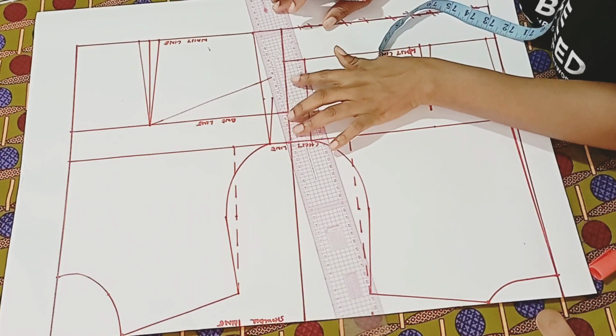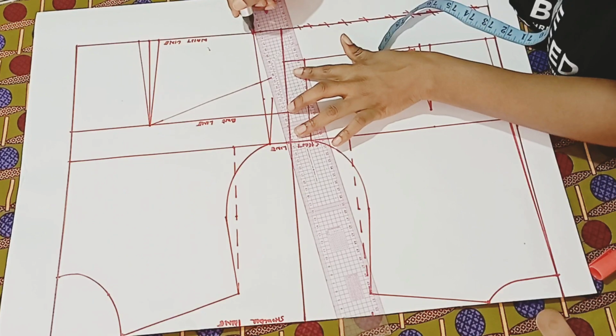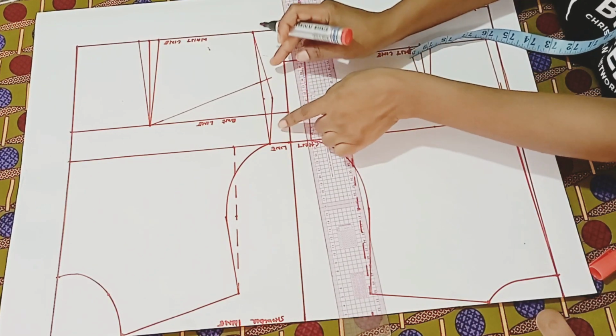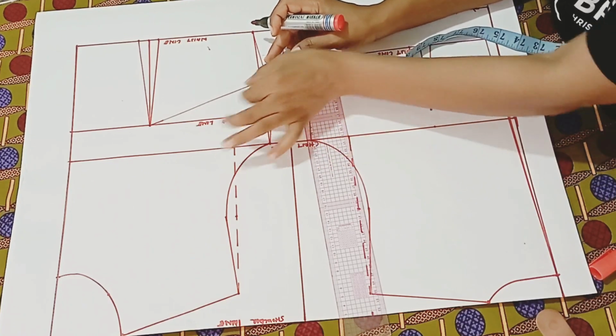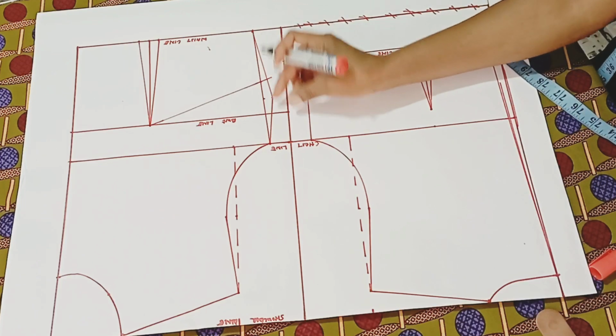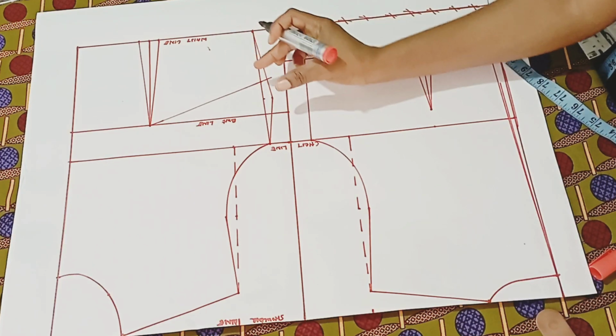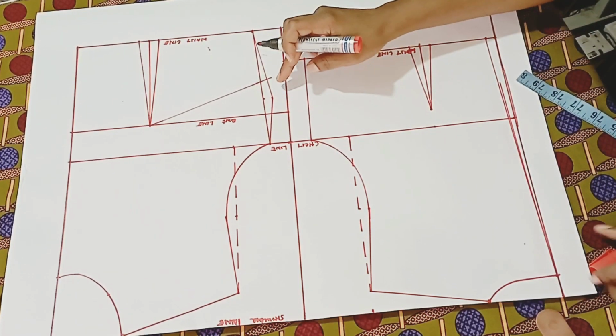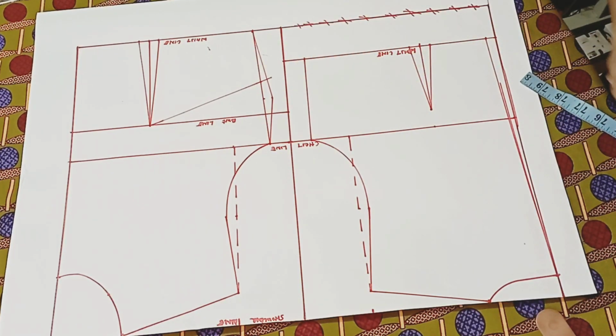I'll come here as well and connect it into this point like so. That's to get my dart indicator. Why am I adding this excess? Because by the time you close this bust dart, without this excess, your material is going to go inside. So you need this excess so that it will be fitted and it will blend.